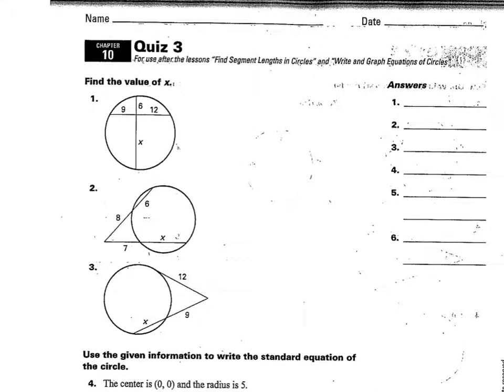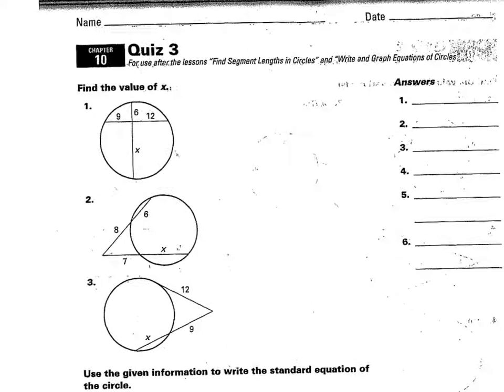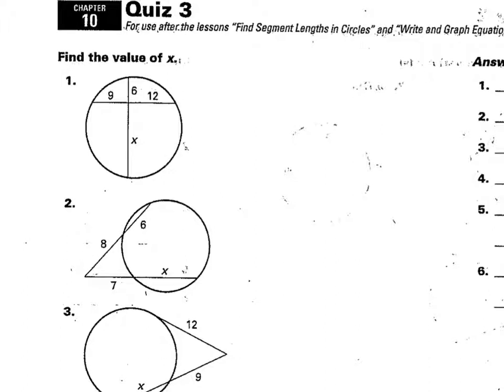Hello there, here is our quiz for Chapter 10, the third and final quiz. So 1, 2, and 3 we're going to solve for x. Now follow along, each one is a little bit different and I'll help you get that set up.